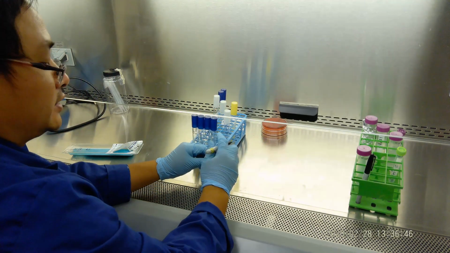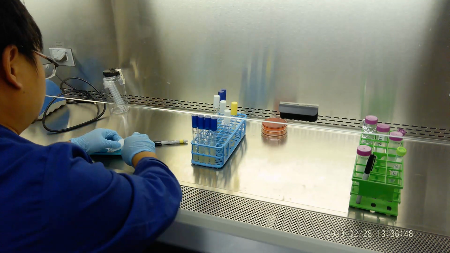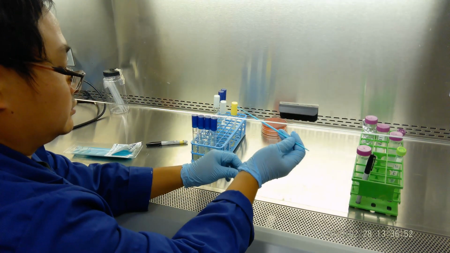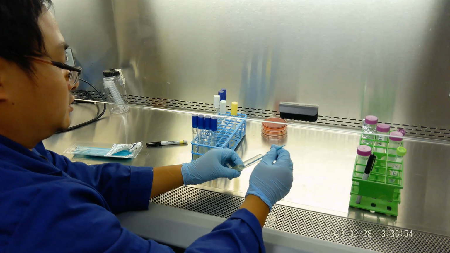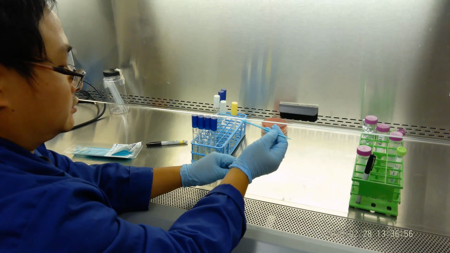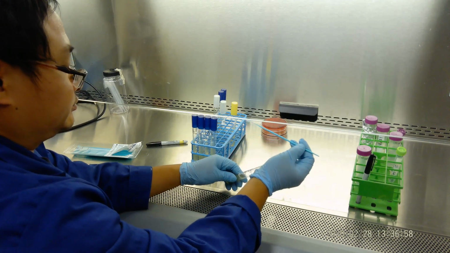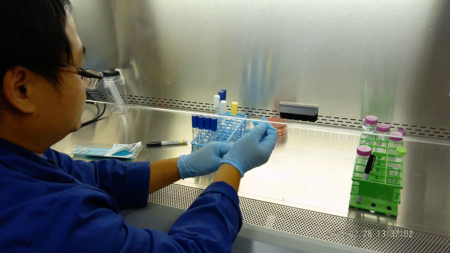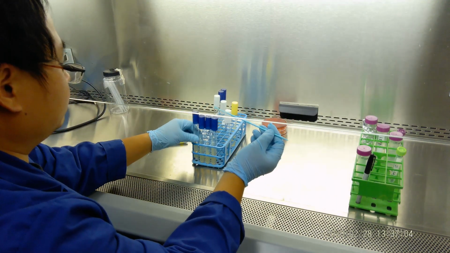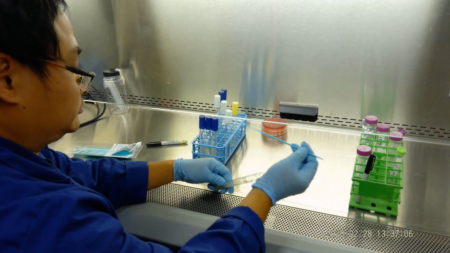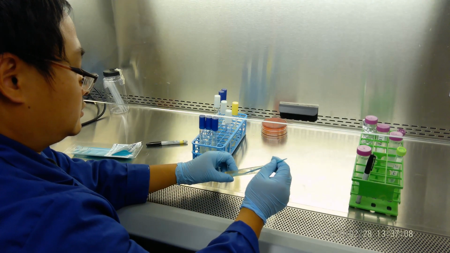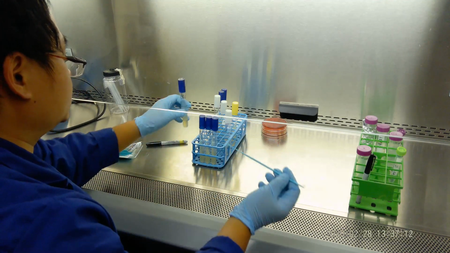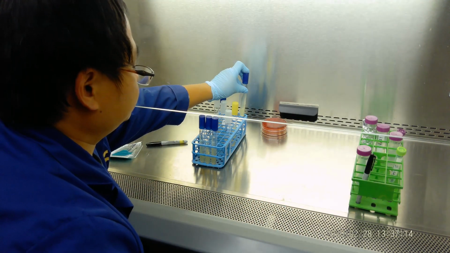Okay. So then for each of them we do a streak. So let's say we get an E. coli. We shake a little bit, take it out, take a picture like that. So we take a little bit. Then we do a streak plating at 4 degrees Celsius. When we finish, we put it on the side.